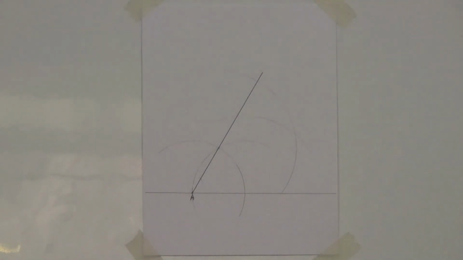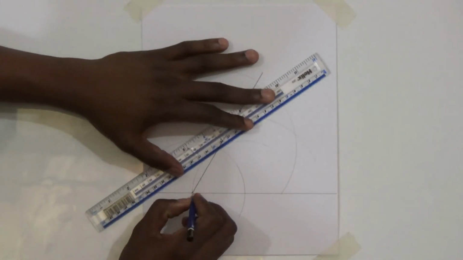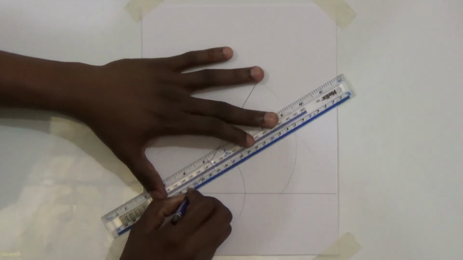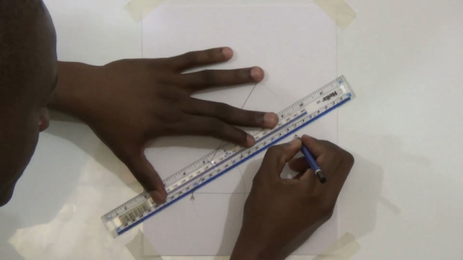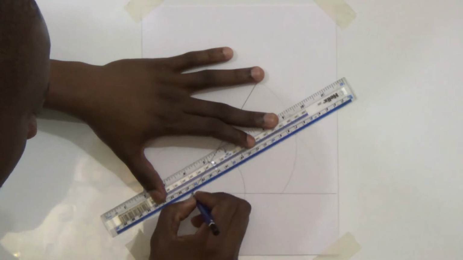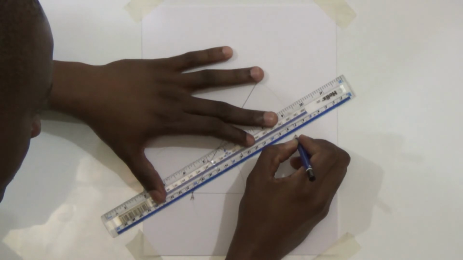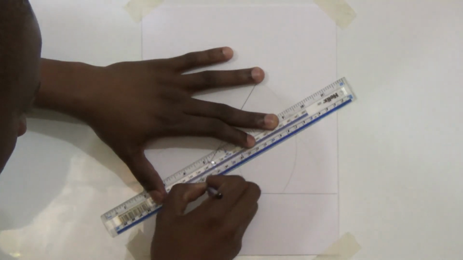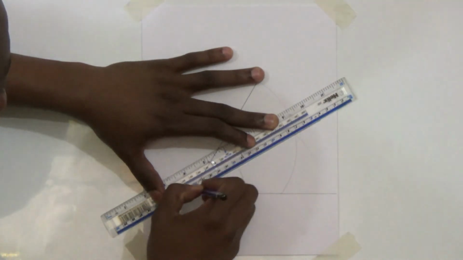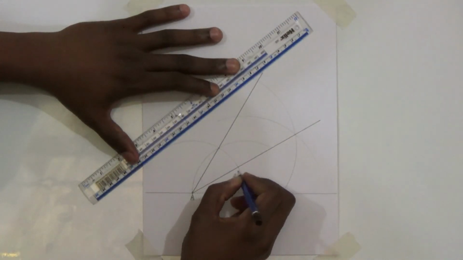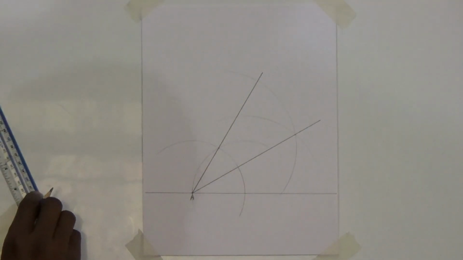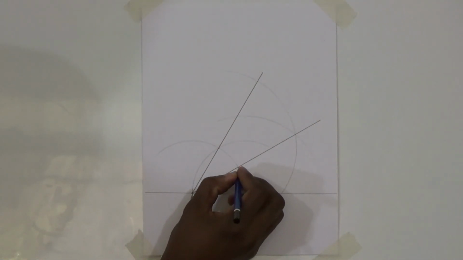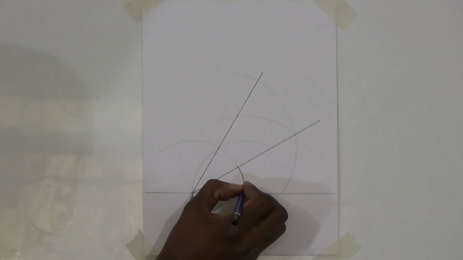Good? So in that case, your next step would simply be to join this point, and you take the point of intersection here, and you join it to this point here, and you run the line right through, and this angle here is your 30-degree angle. Alright? So this angle here is the 30 degrees.